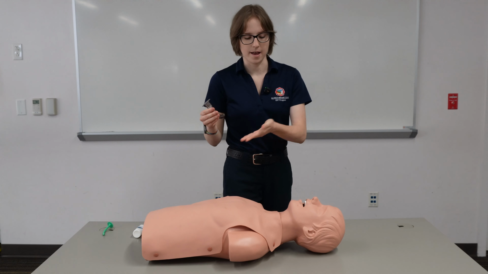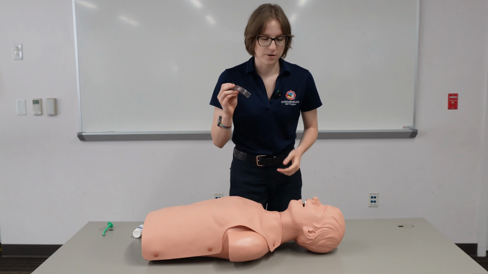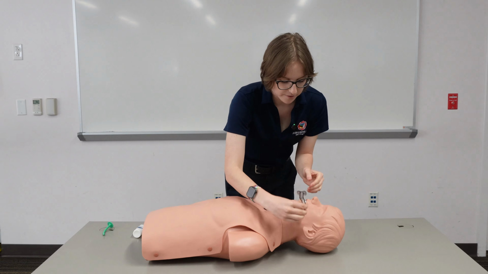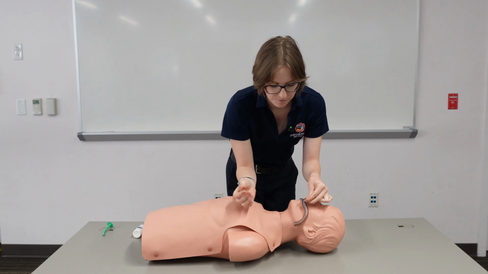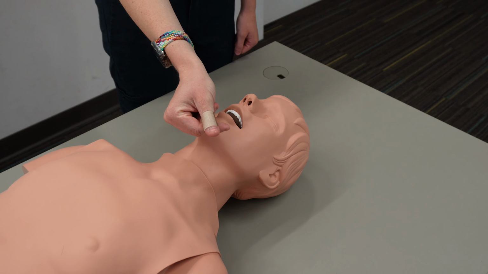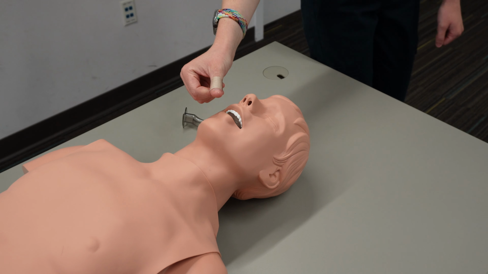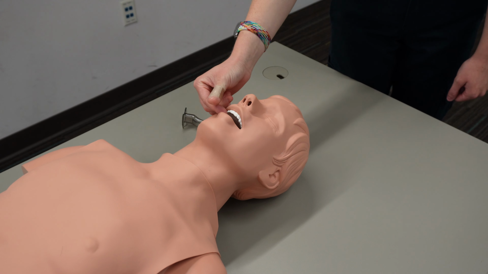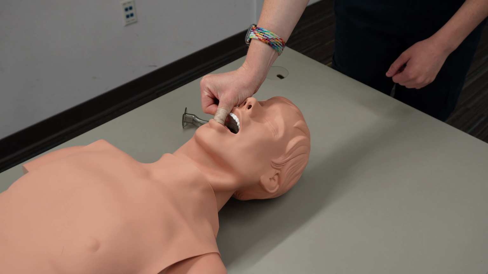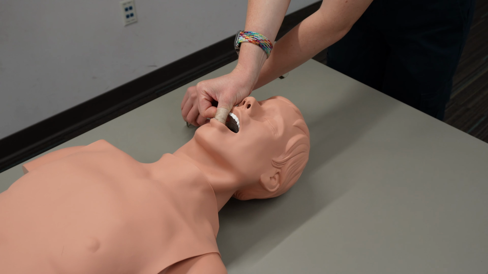Now I'm going to go ahead and apply the device. So I'm going to start by measuring my OPA, measuring it from the patient's front teeth to the angle of the jaw. So then I'm going to take my cross finger technique, crossing my thumb and pointer finger like so. I'm going to place my thumb on my patient's bottom teeth, my pointer finger on my patient's top teeth, and then I'm going to apply pressure in opposite directions to open my patient's mouth.